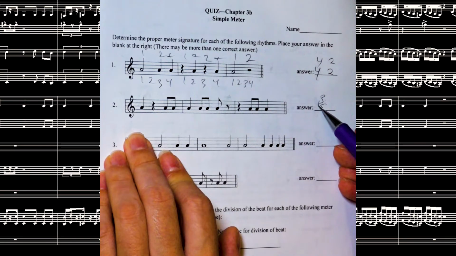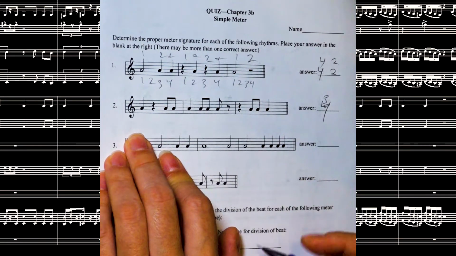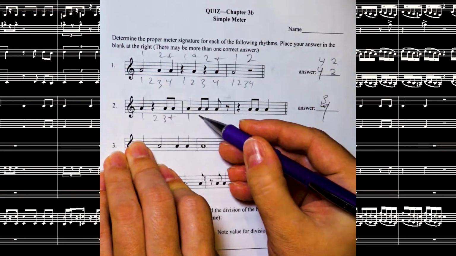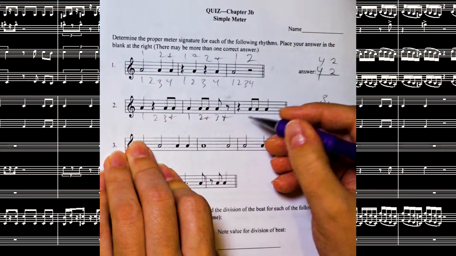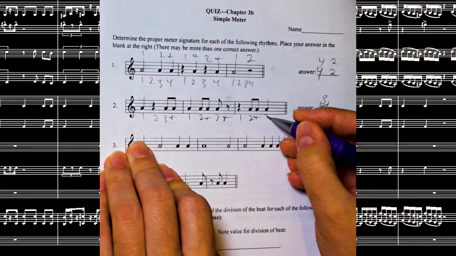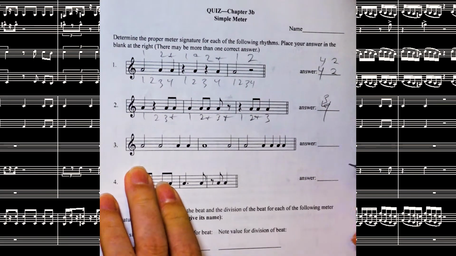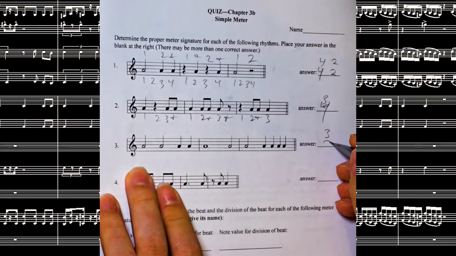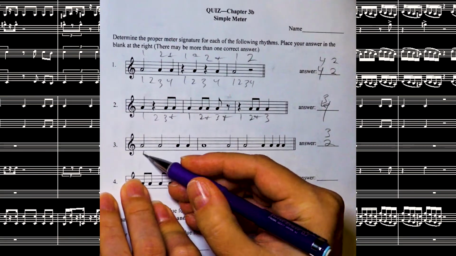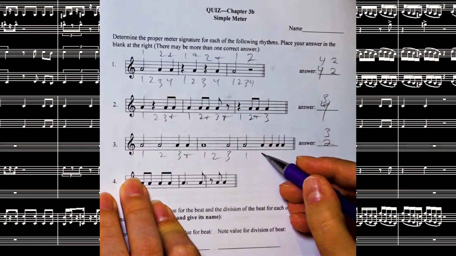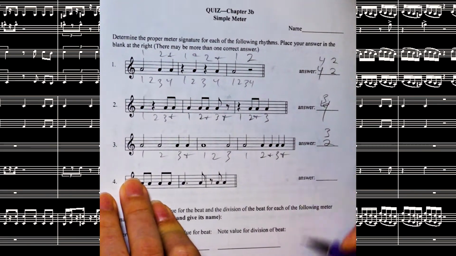That's 3/4. 1, 2, 3, and 1, 2, and 3. That's it. That's the only way you can do it. This one is only one answer, and that's 3/2. 1, 2, 3, and 1, 2, 3.